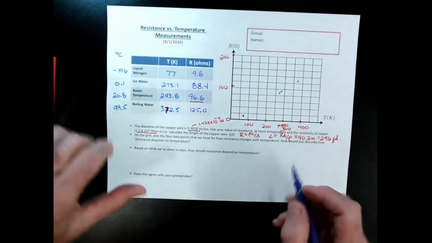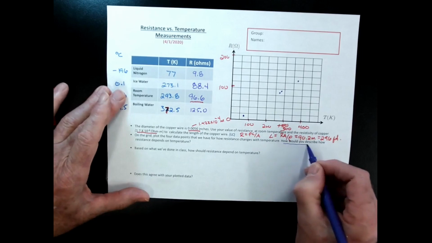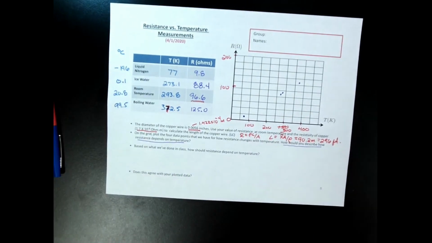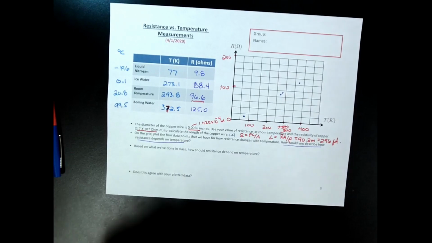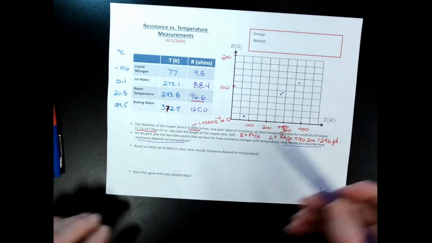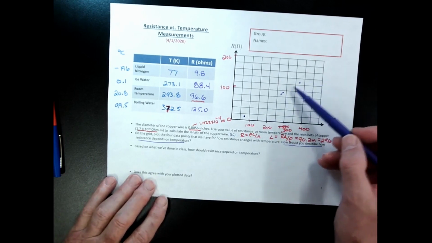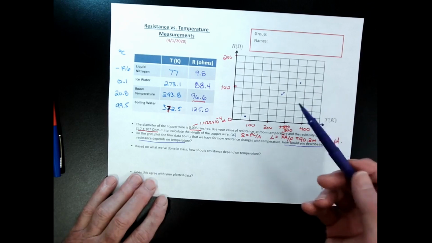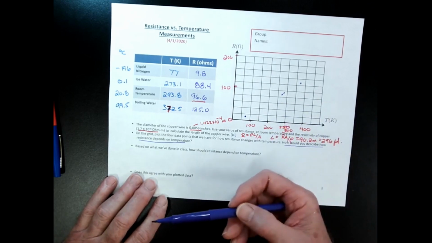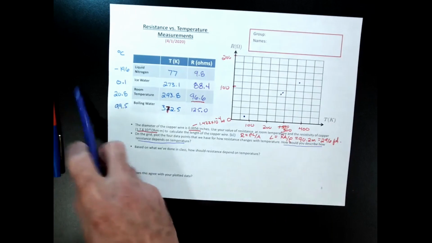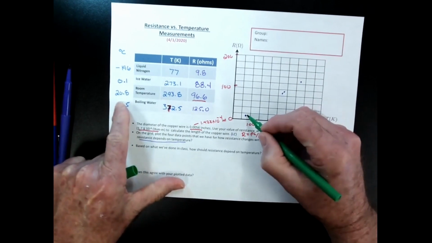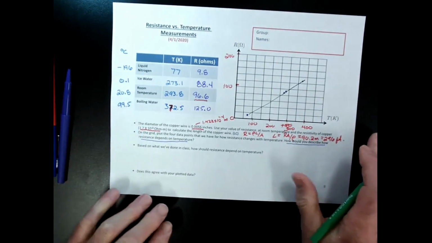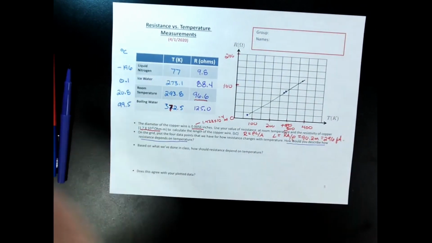Now, it asks down here, how would you describe this data? How does resistance depend on temperature? Well, I only have 4 points, but they sure look like a straight line, don't they? And if you plotted this as resistivity, you would also have a straight line. So we have something that looks like approximately a straight line.